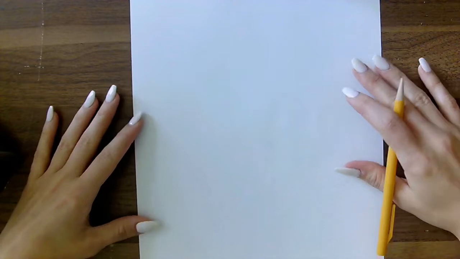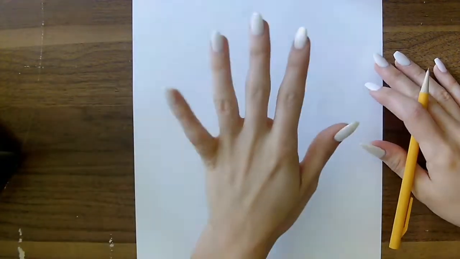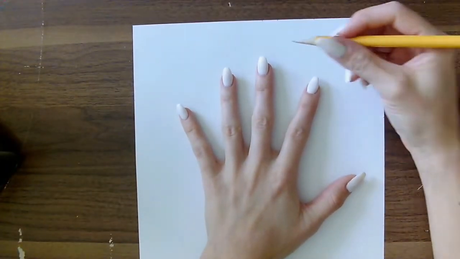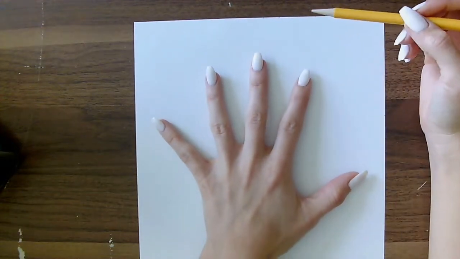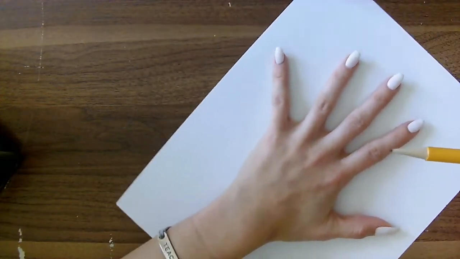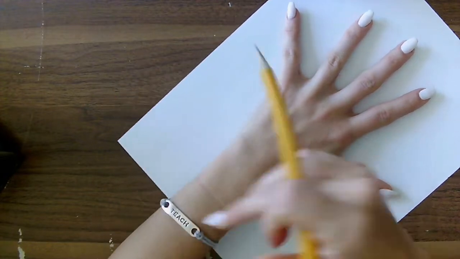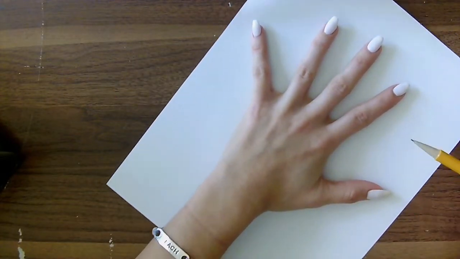Okay, so let's go ahead and start with your drawings. I hope you have your pencil and paper ready. And again, you can use any kind of paper for this. If you have an old sketchbook laying around or printer paper or construction paper, anything like that will work.